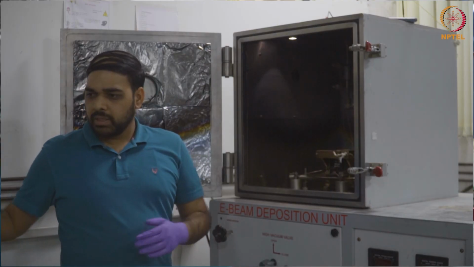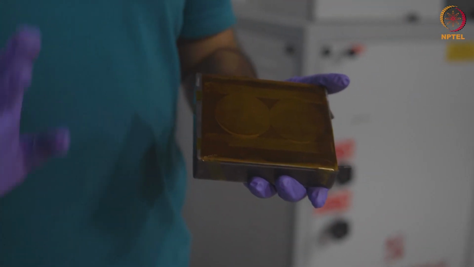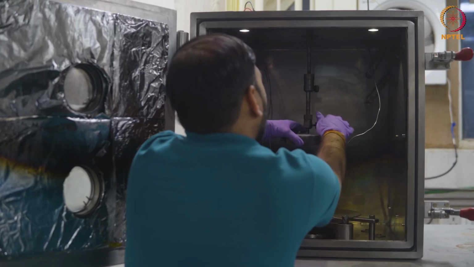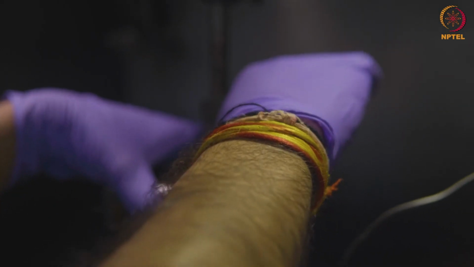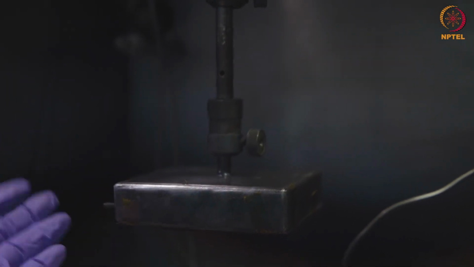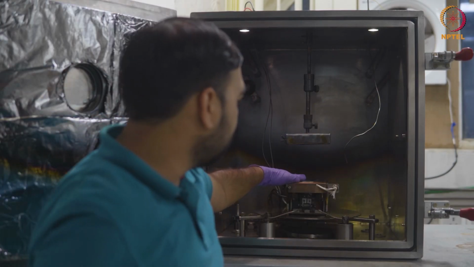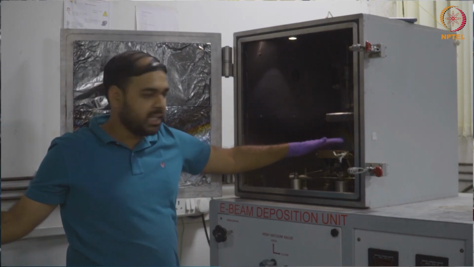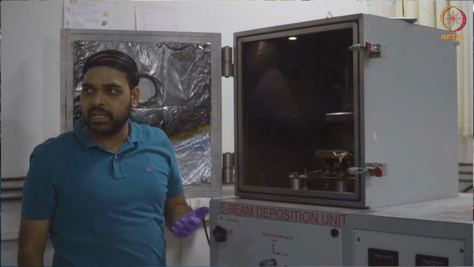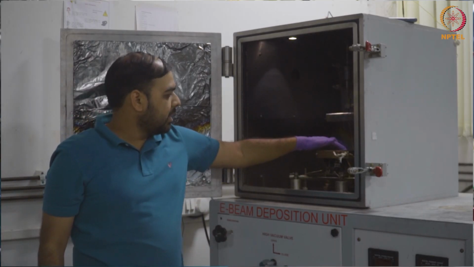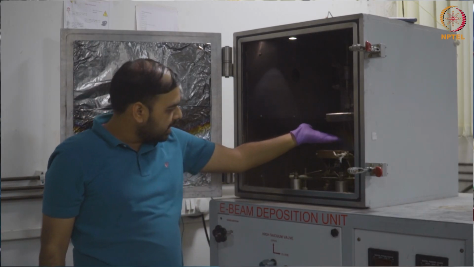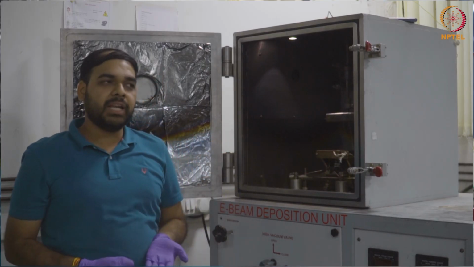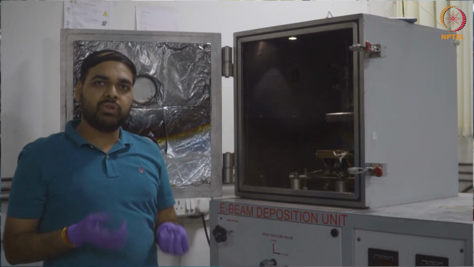So this is the Kapton polyimide substrate in sheet form. We'll hang it right above the crucible, and here my crucible is placed. As the electron beam hits the graphite material in the crucible, the material will get evaporated and deposited on the sheet itself, and then I will get a bilayer structure, which is a bimorph structure for actuator fabrication.